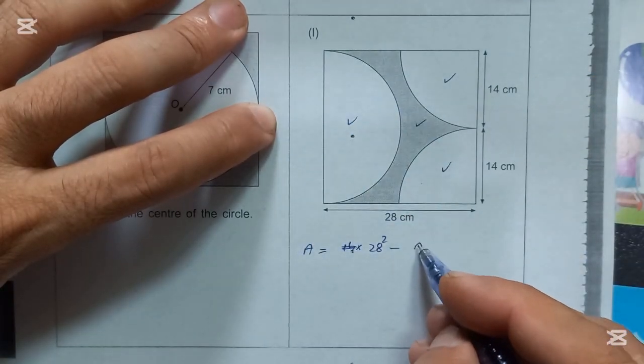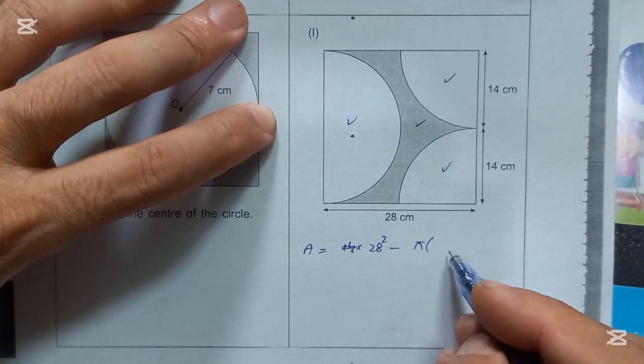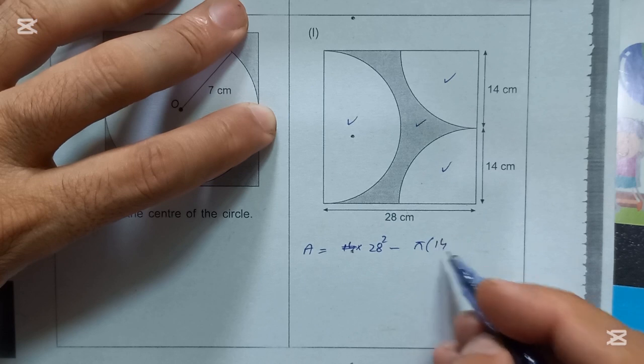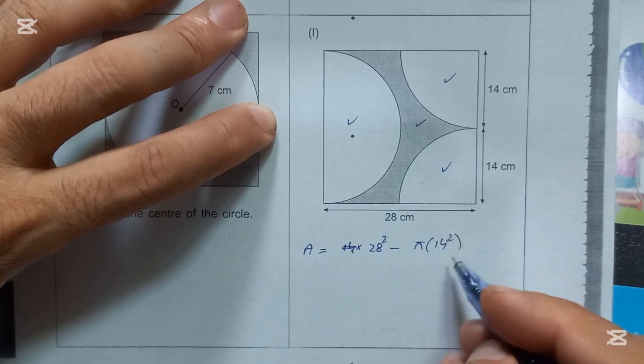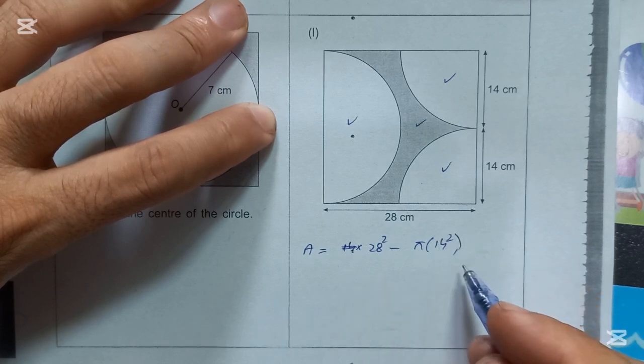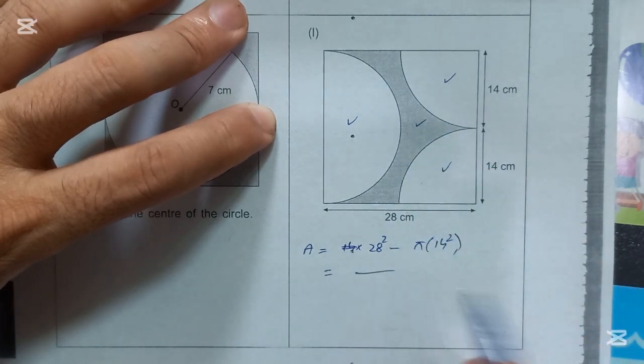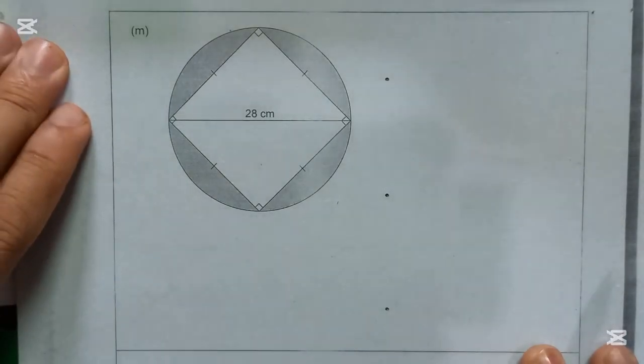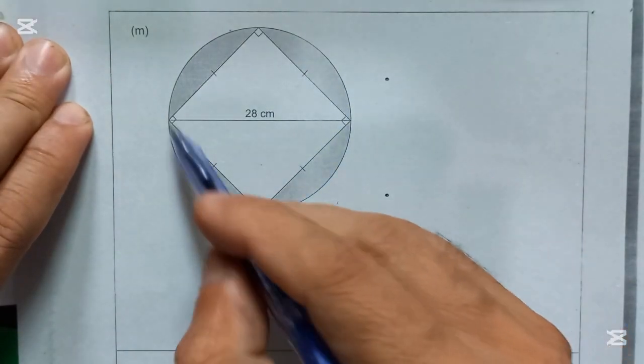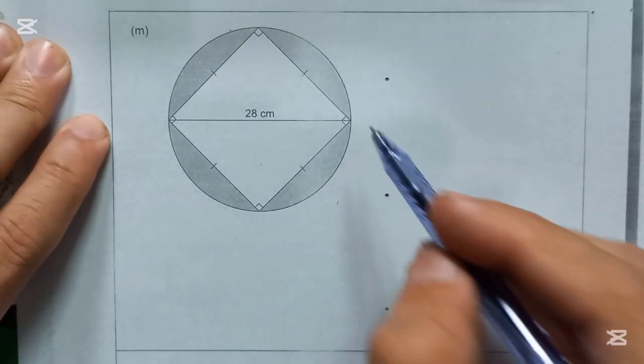So pi r square, and r square is 14 square. Solve it on the calculator, you will get the area of the shaded part. Okay, the area of the shaded part is required in this figure.